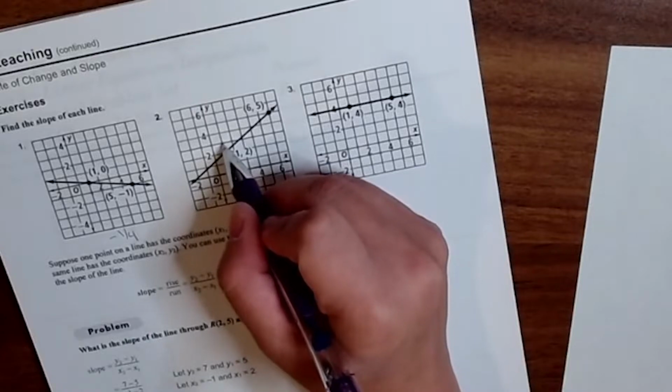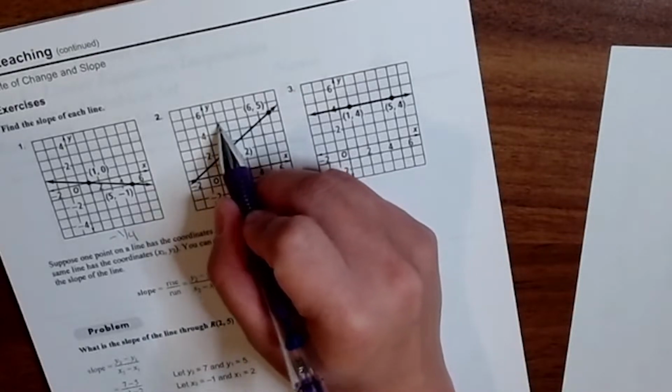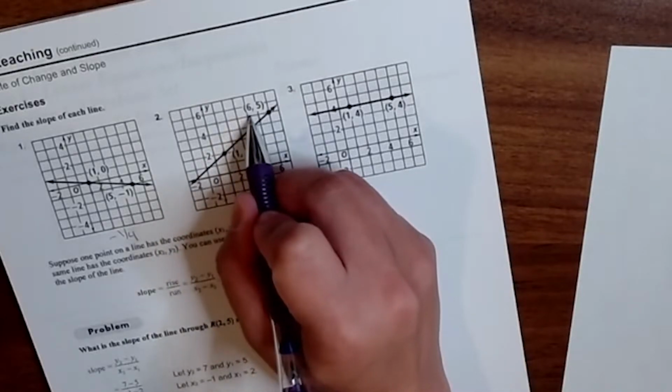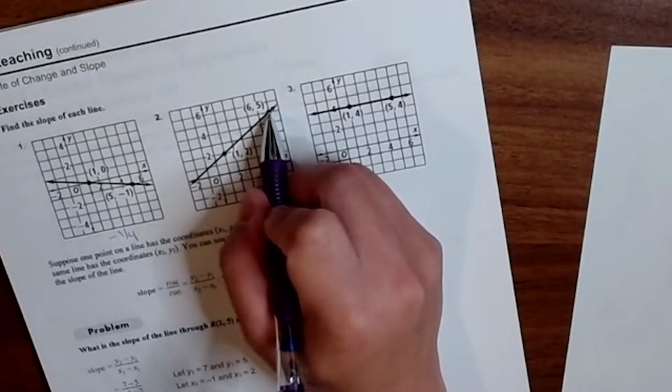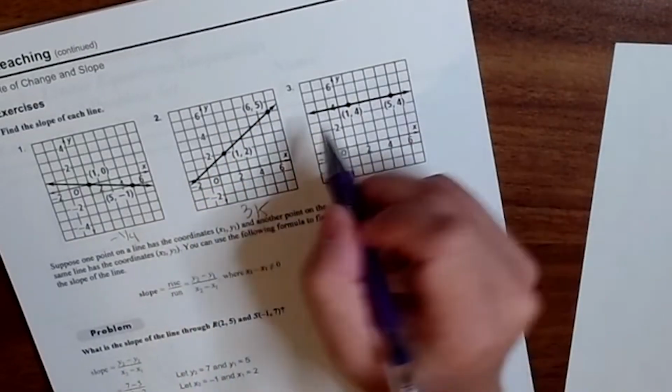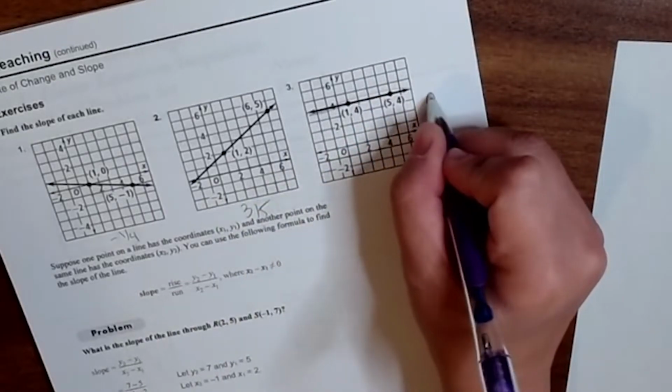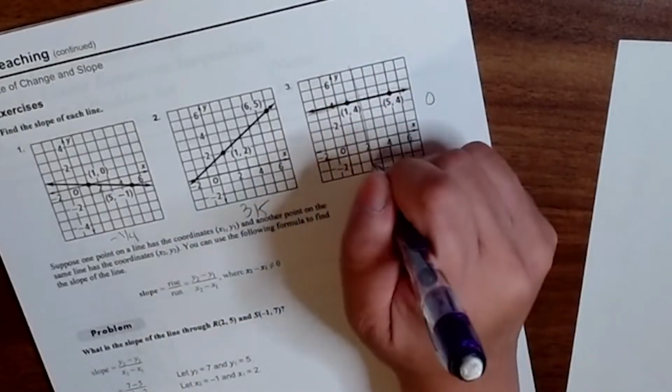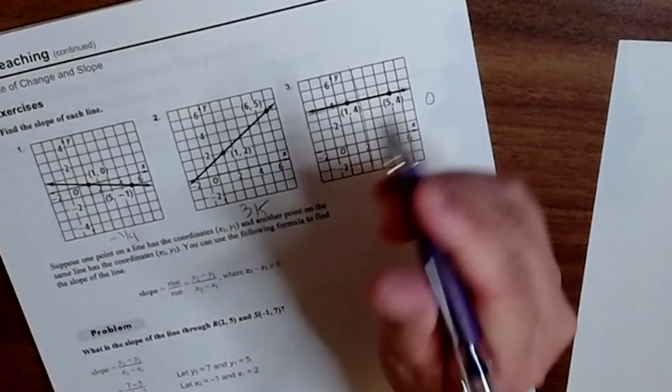Okay, so I'm going up 1, 2, 3, and over 1, 2, 3, 4, 5. So that slope is 3/5. Anything that's a horizontal line has a slope of 0. Anything that has a vertical line has a slope of undefined.